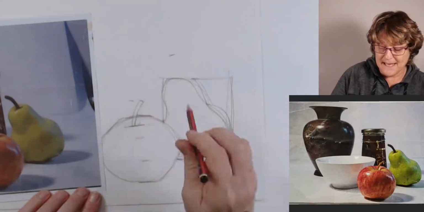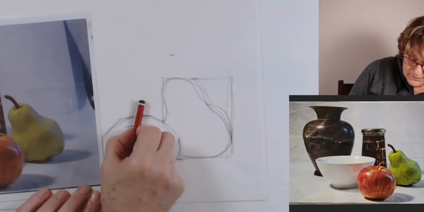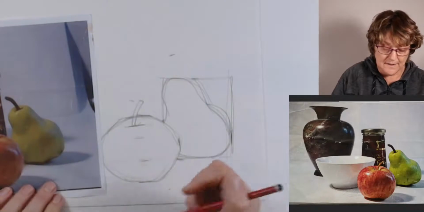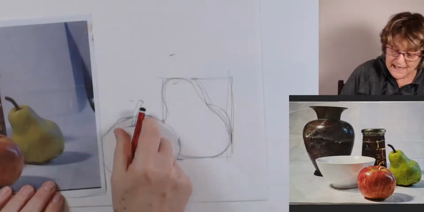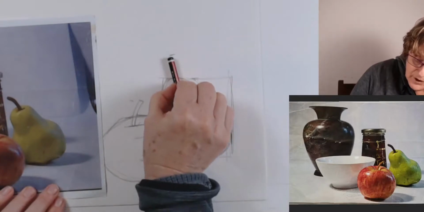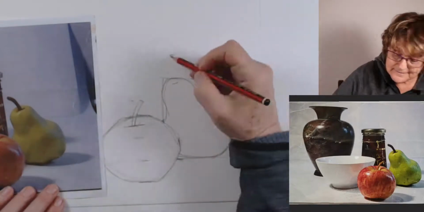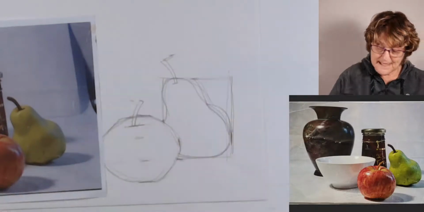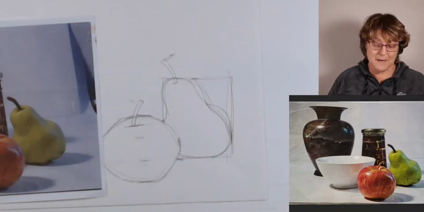I put that there based on going right from the top of the stalk, but it starts about there. So if I get how big the apple stalk is, and I put it, oh, I did do it right. And there's the stalk of my pear.